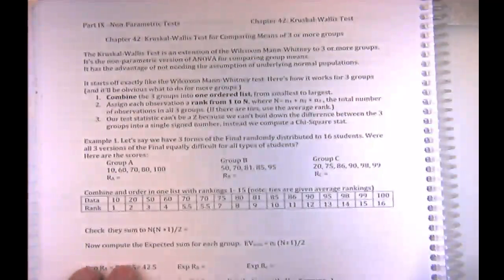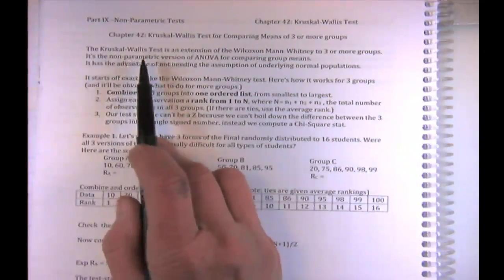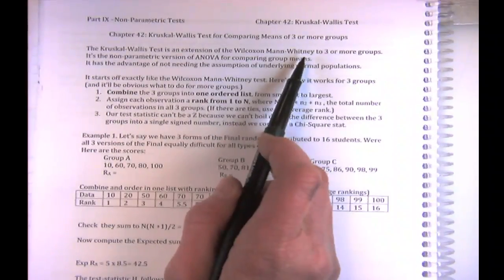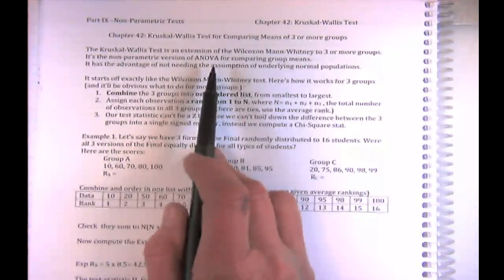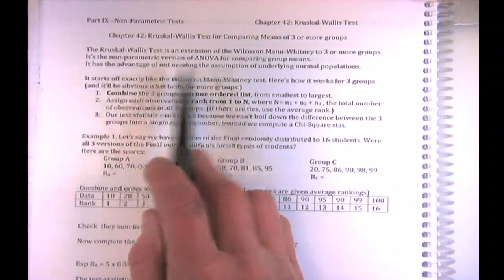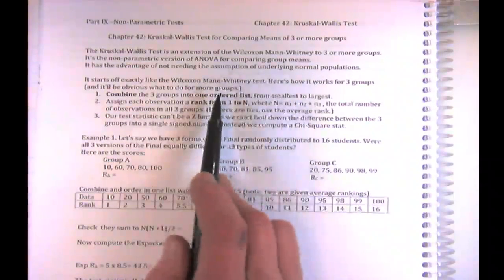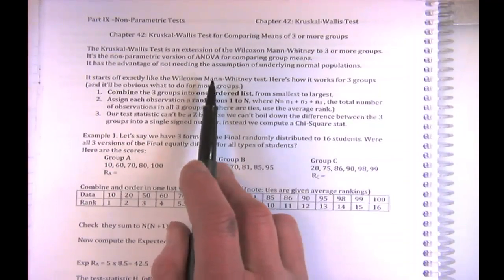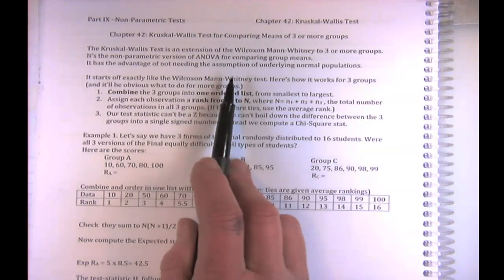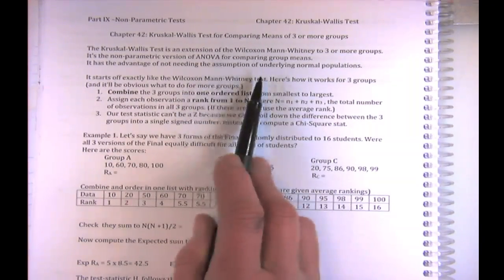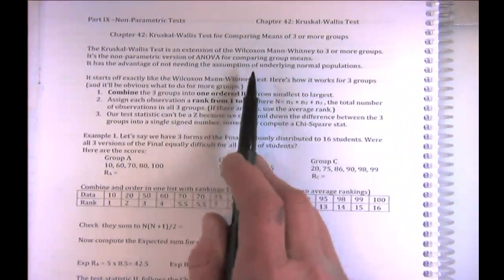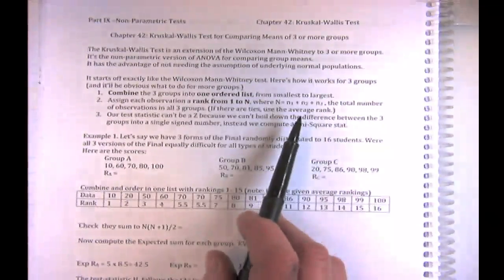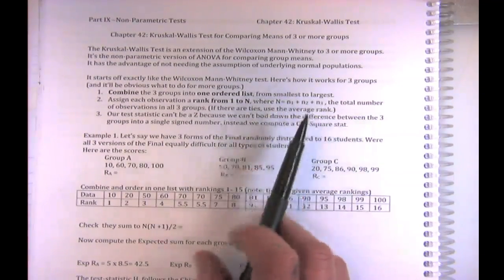All right. Now, the Kruskal-Wallis test is an extension of the Wilcoxon-Mann-Whitney to three or more groups. It's the non-parametric version of ANOVA for comparing group means. It has the advantage of not needing any assumptions about the underlying distributions. Usually that's the underlying normal populations that we assume with our ANOVA tests.